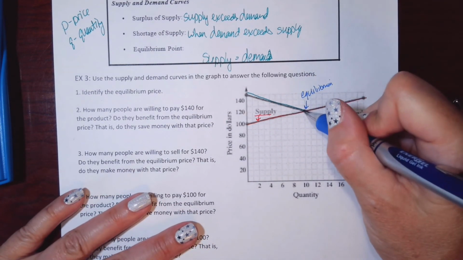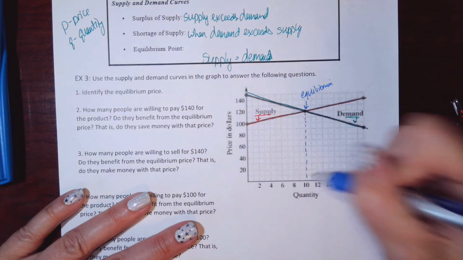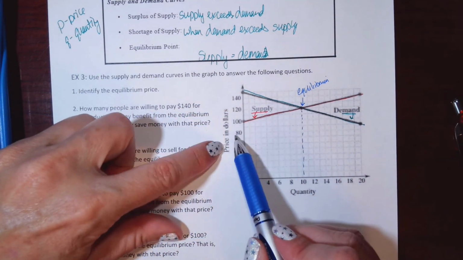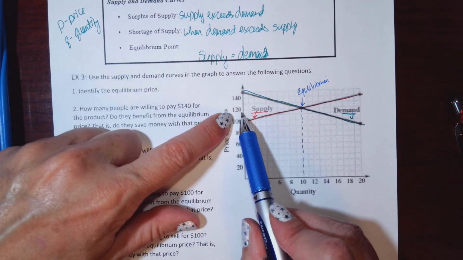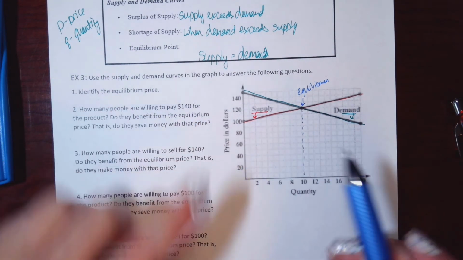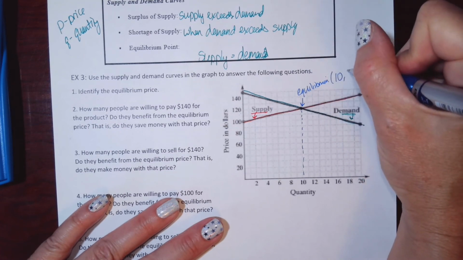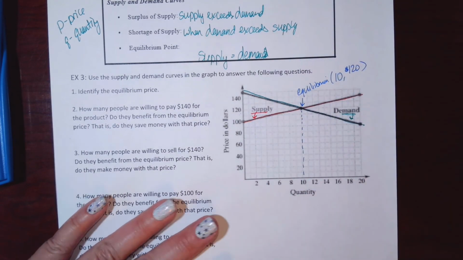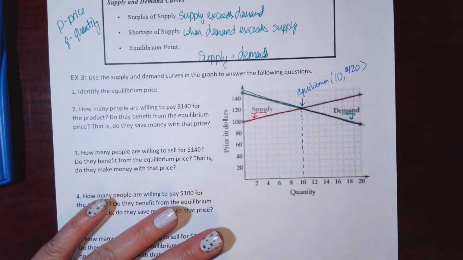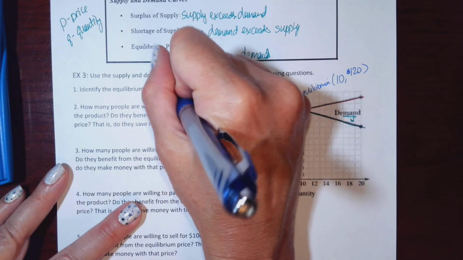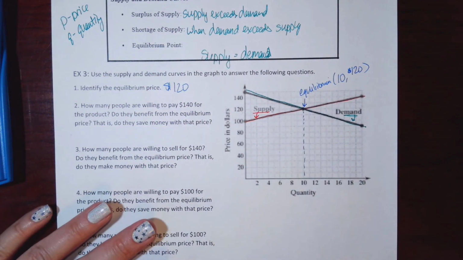That equilibrium point occurs when we've got a supply of 10 units, priced in dollars, and we're pricing each unit at about $120. So my equilibrium point would be when we've got 10 units priced at $120, supply is equal to demand, and we're happy. So that's my equilibrium price, is $120.